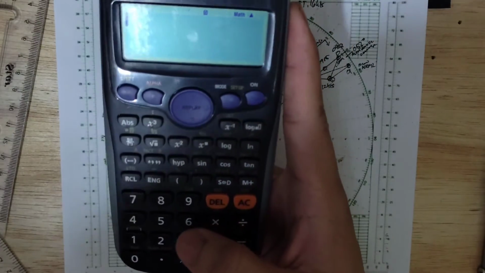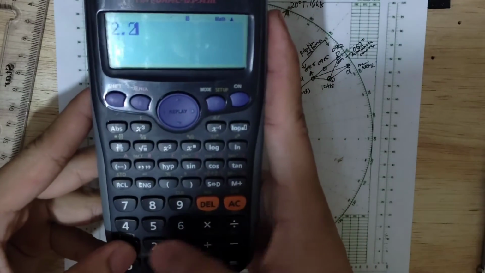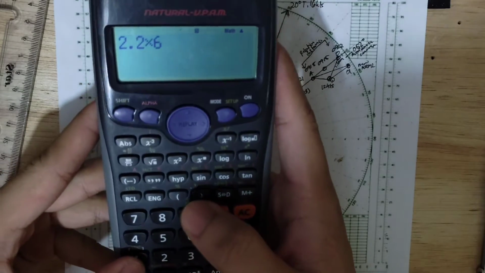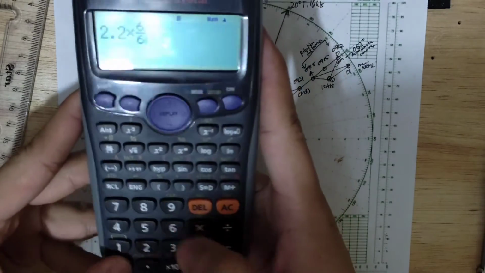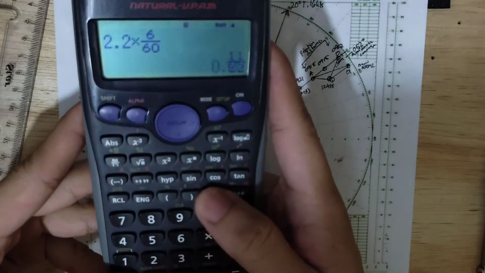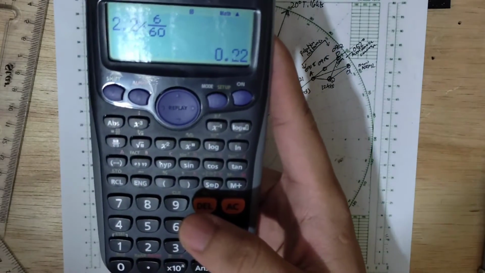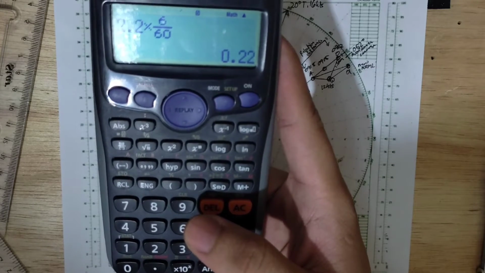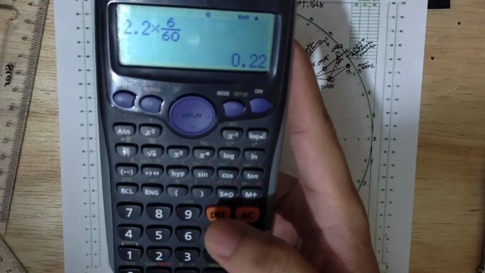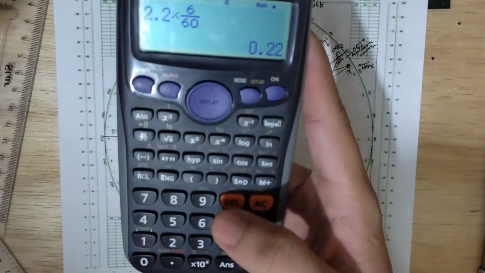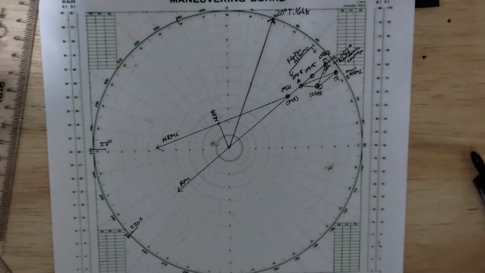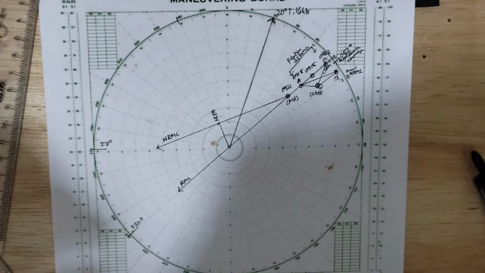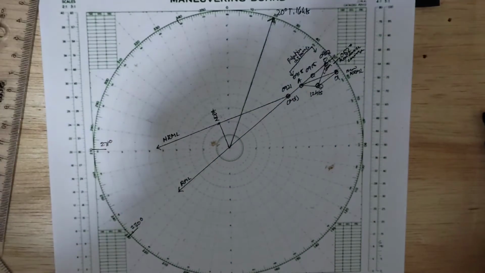So the distance from O to A is 2.2 times the plotting time interval, which is 6 minutes over 60 equals, the answer would be 0.22. Now gagawin po nating whole number, so magiging na lang siya, magiging 22. So 22 is the relative speed from O to A, 22 knots.